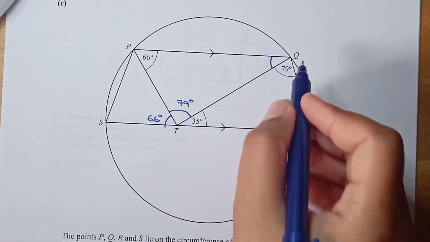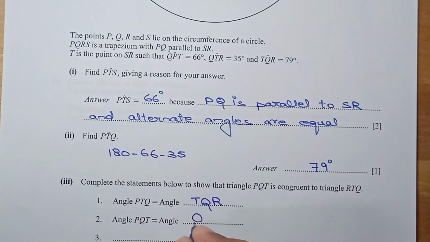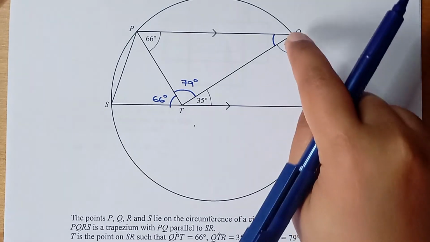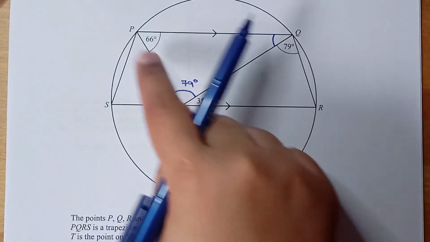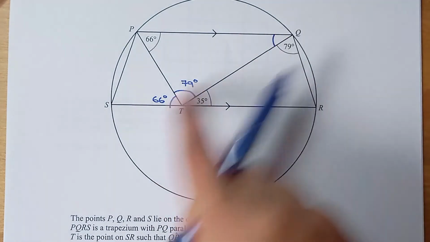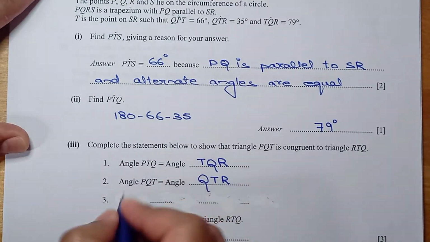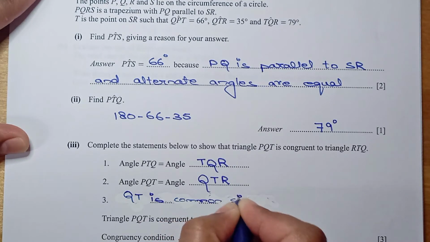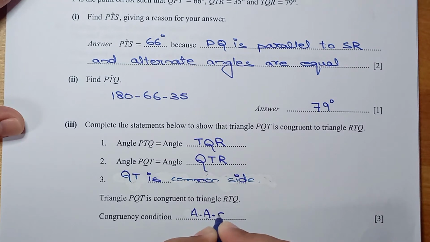So this angle is equal to QTR because these are the alternate angles. For the third statement, as we say that this angle is alternate to this one, both are 35, and these two are alternate angles, and in both triangles PQT and RQT, the line QT is a common side. So we have proved that the triangle PQT is congruent to the triangle RTQ, and the congruency condition is angle, angle and side.